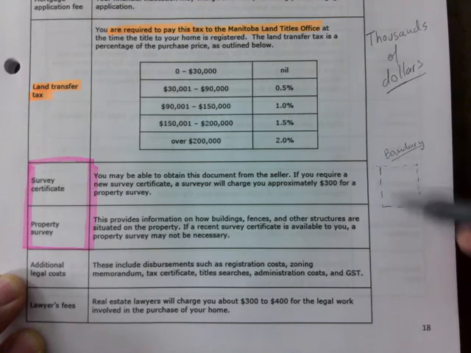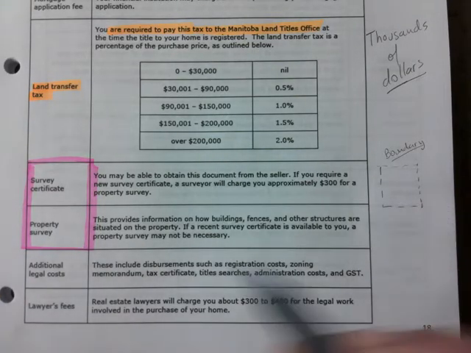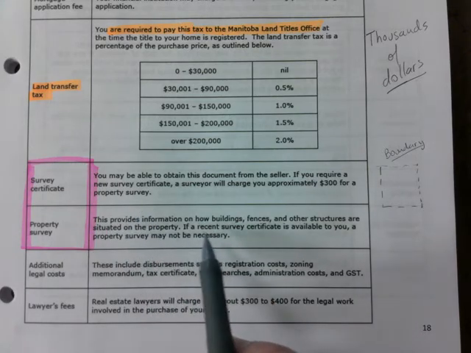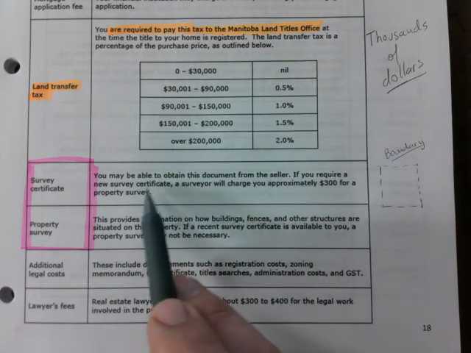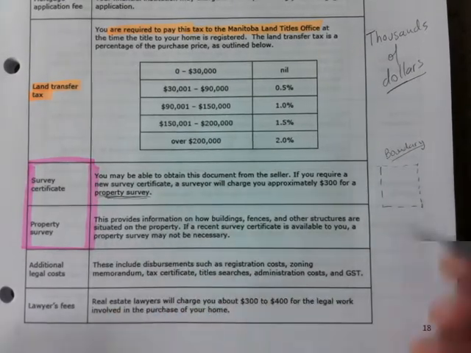The city has a boundary. The city knows exactly where your property is located. Exactly. They have ways to measure that. And that's what the surveyors do. Where's the surveyor? And the property survey shows you that. Okay, so that's a boundary.